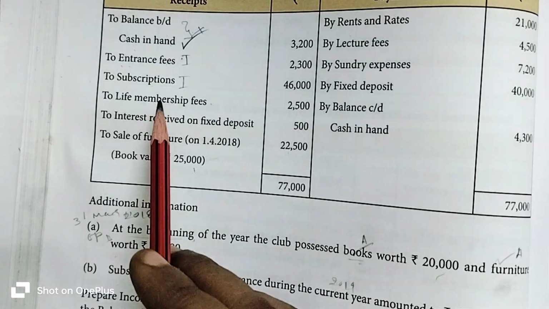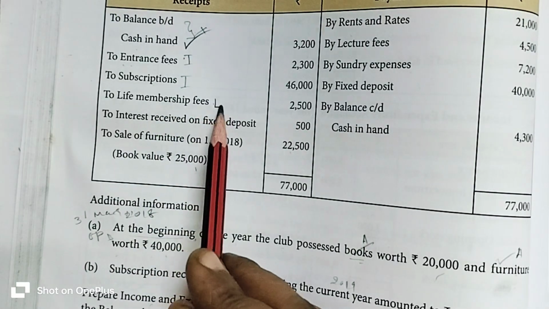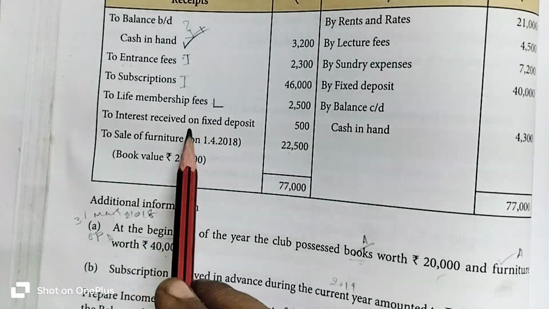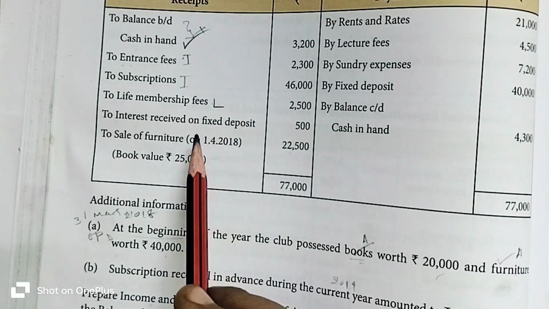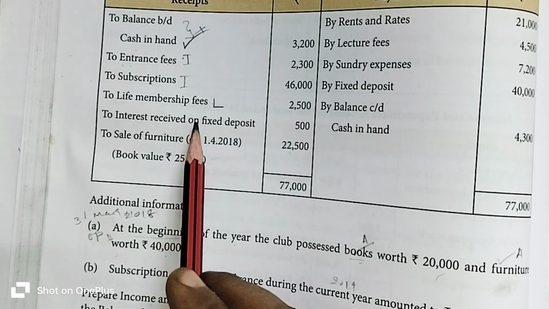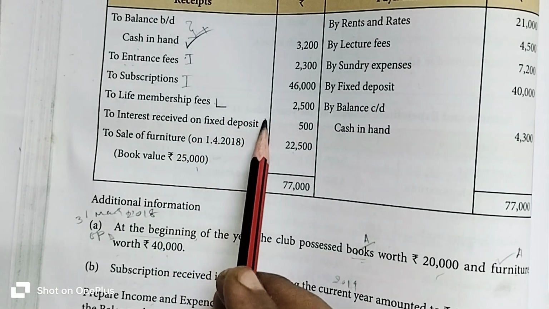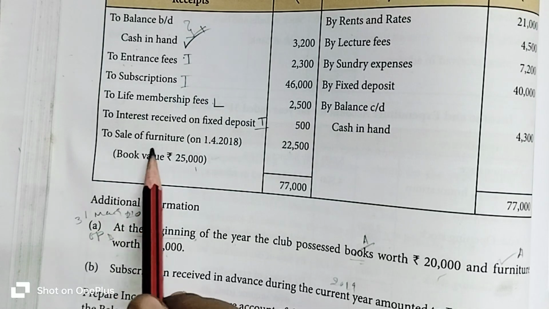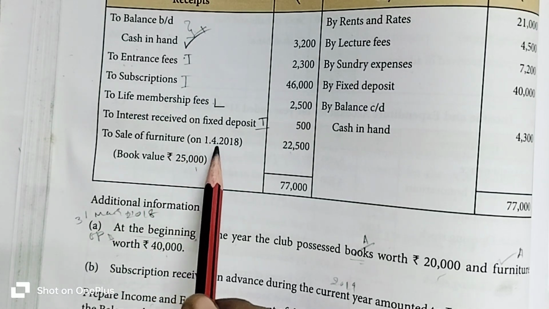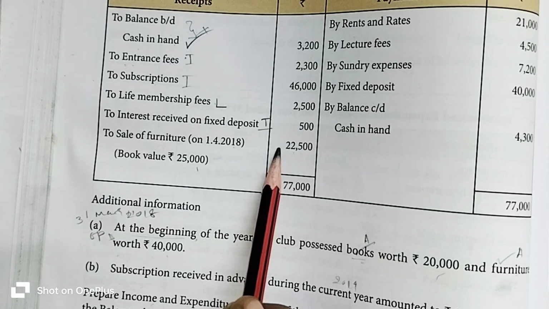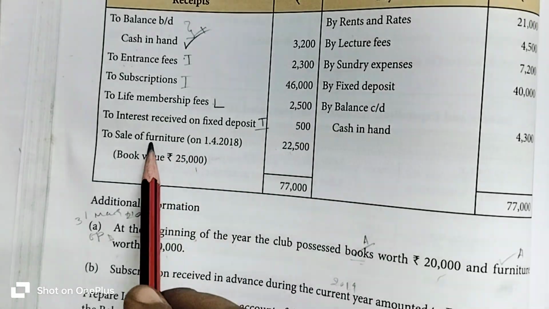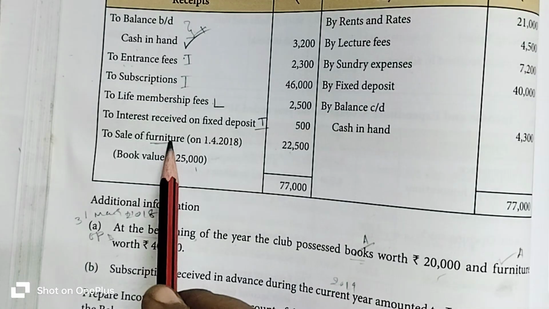It will appear on the liability side. Interest received on fixed deposit, which means we received interest from the fixed deposit, is an income item. Sale of furniture on 1/4/2018 is 22,500 rupees. And listen carefully, furniture is an asset item.